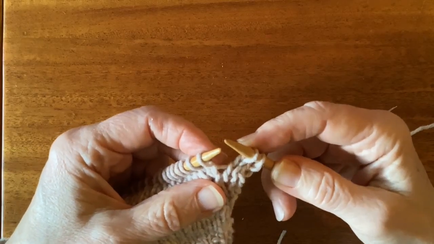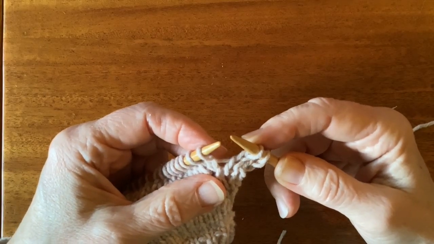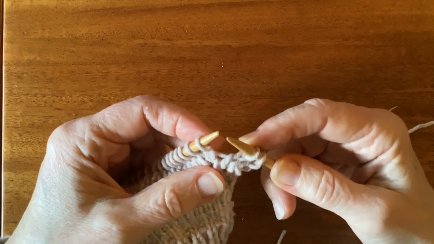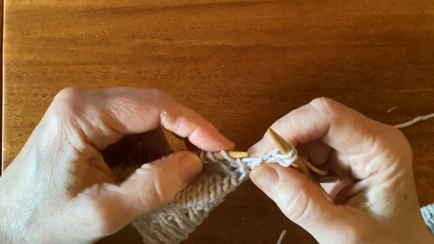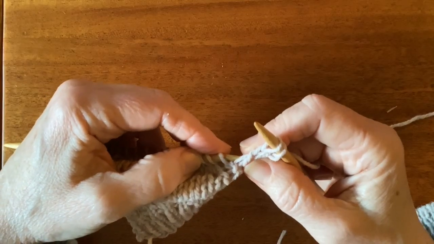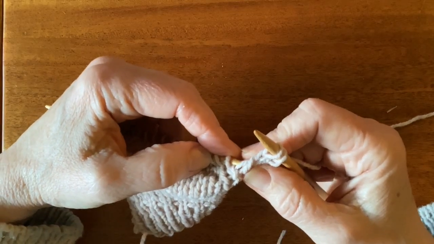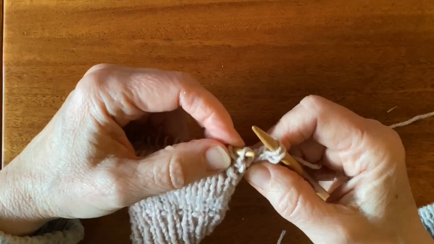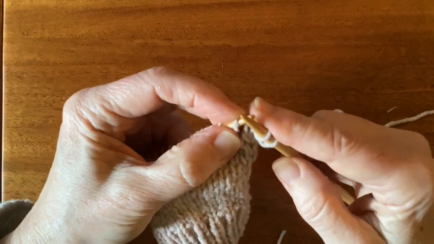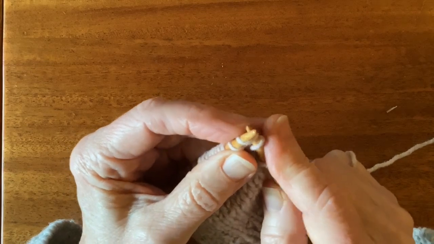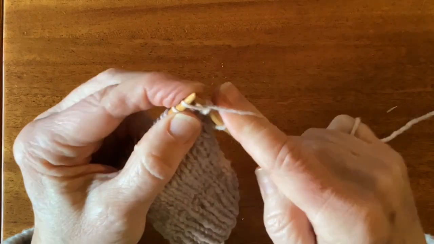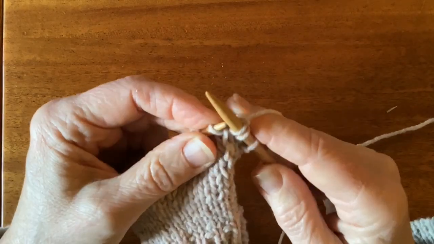To make the right leaning increase, you pick up that length of yarn coming in from the back of your work, just like that, and then you knit it. Boom, just like that.